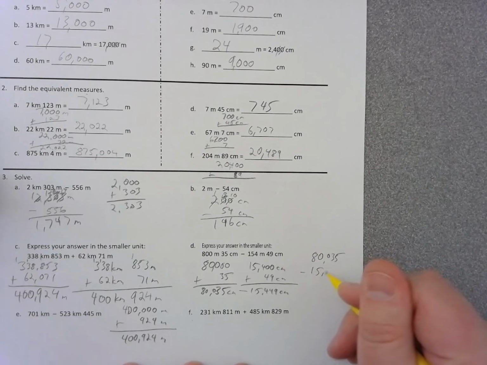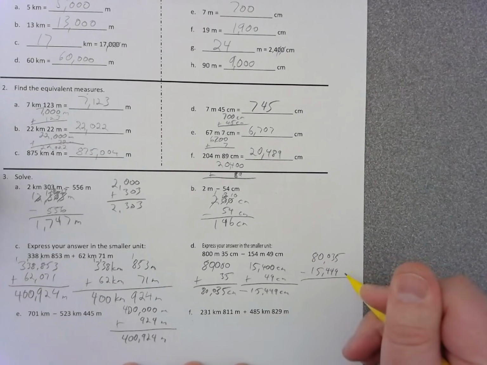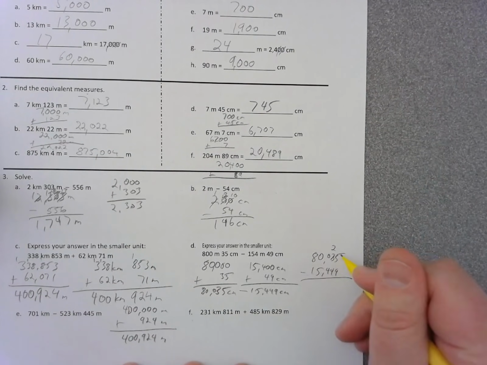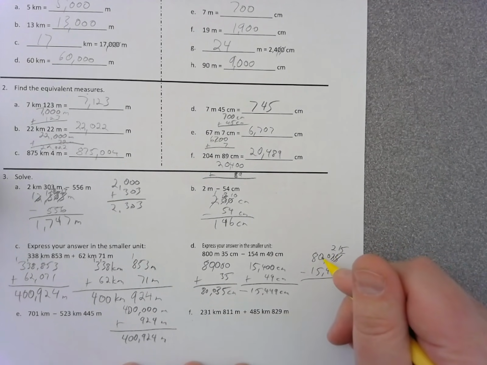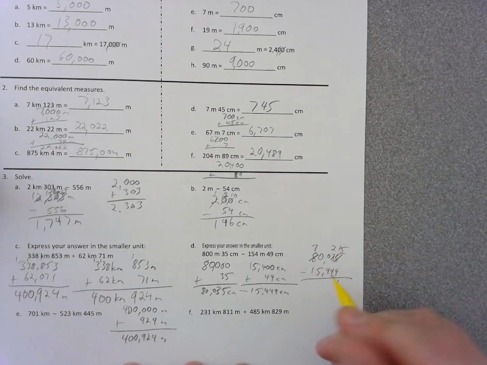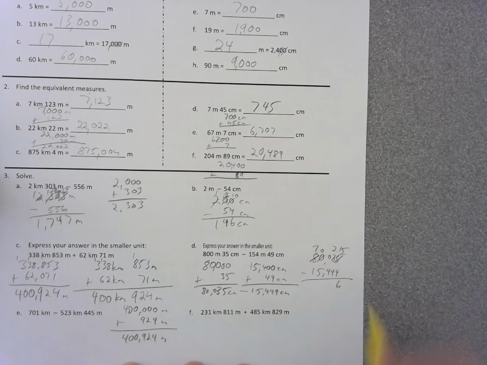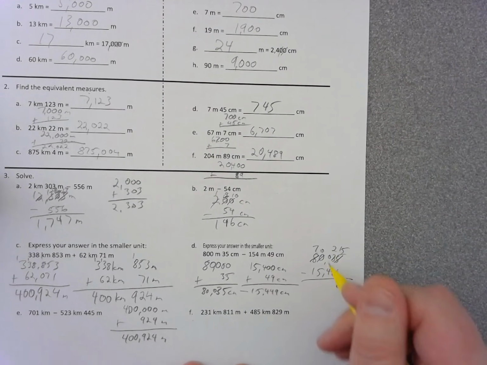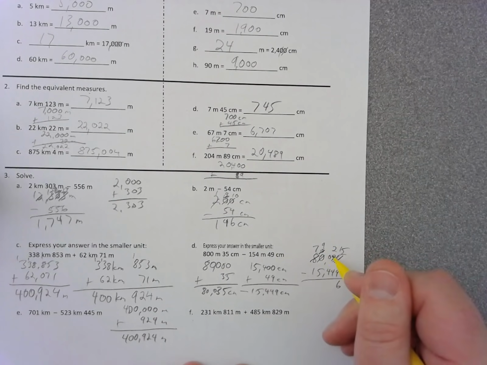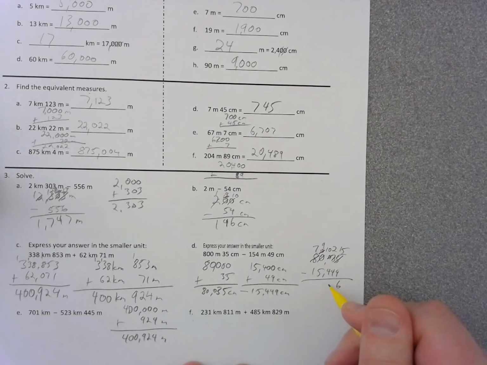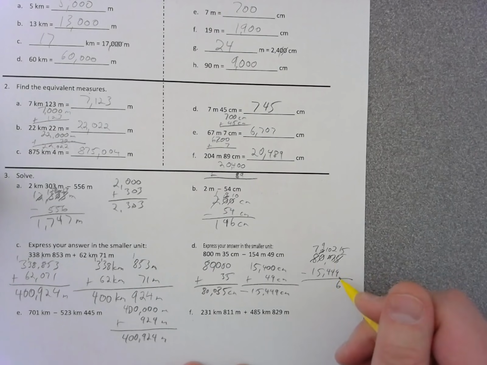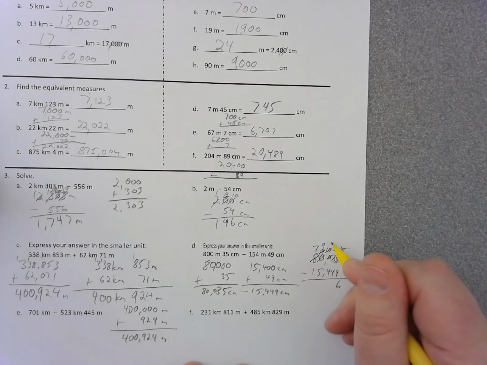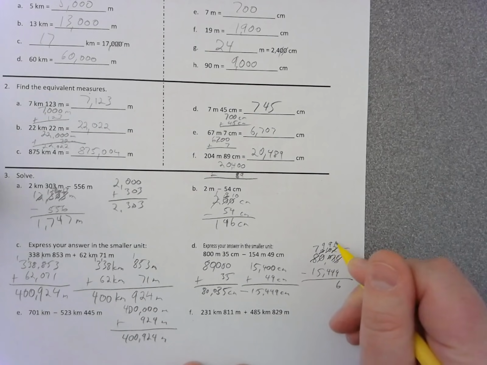Minus 15,449. Got to borrow 2, 15, 6. Got to borrow. So we go all the way out to 8. That becomes a 7. That becomes a 10. Still can't do 0 minus 4, so we have to borrow from that 10. That becomes a 9. That's a 10. And then not there yet because we're in the tens place. So that 10 now becomes a 9. This 2 becomes a 12.